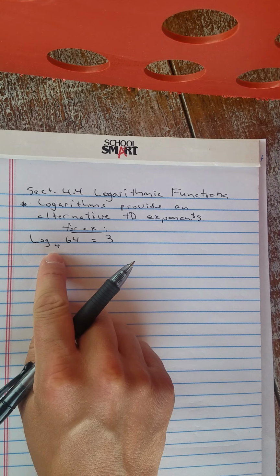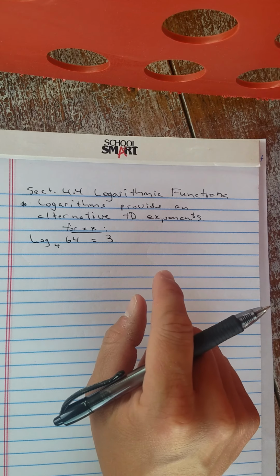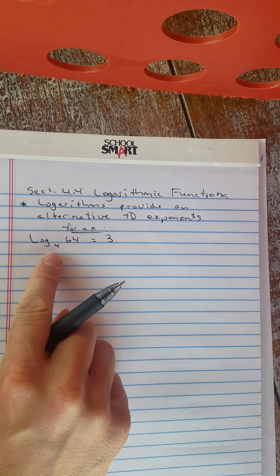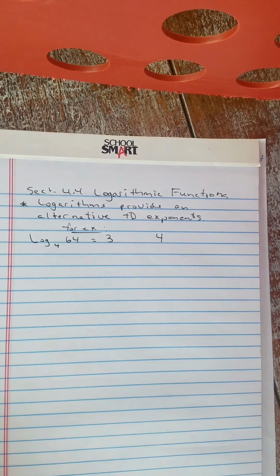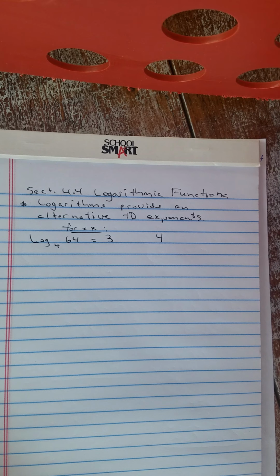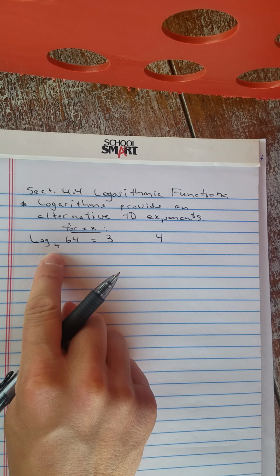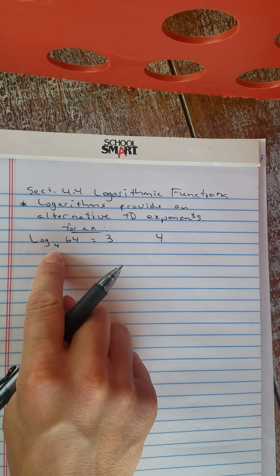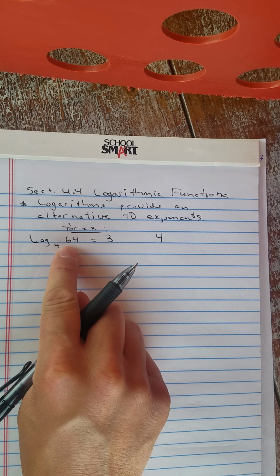A logarithmic function is just a mixed up exponential expression. Whatever the base is in a logarithm is also the base of the exponential expression. It's just weird. Log base 4 of 64 means this: if 4 is the base, what is the exponent needed to put on it to give you an equivalent value of 64?